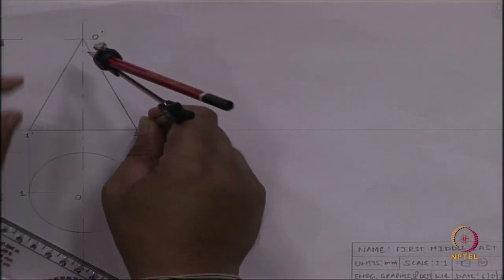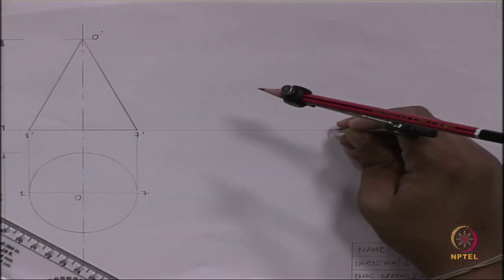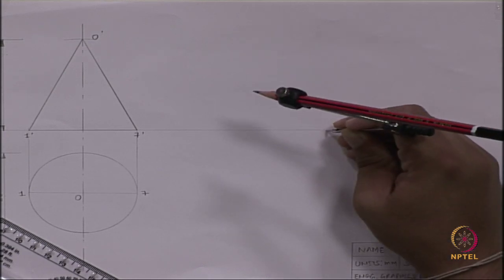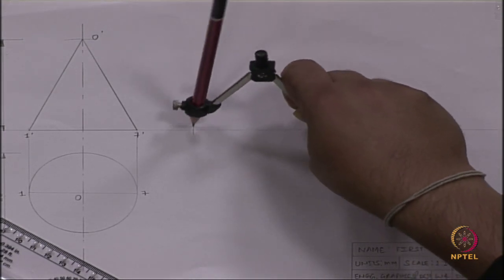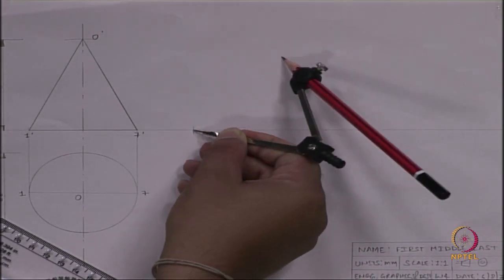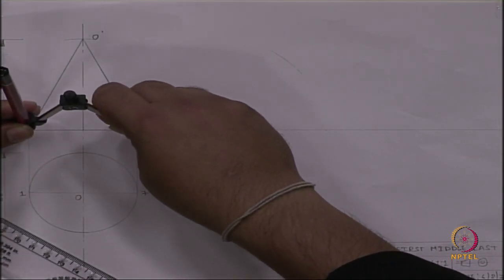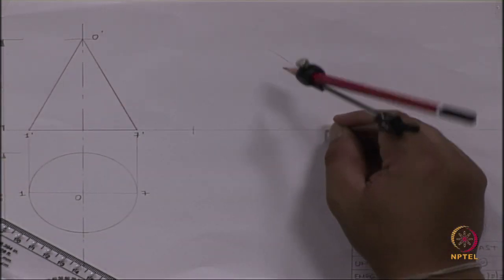In second orientation, this length will be there on reference plane. So, we randomly take a point and make an arc equal to the slant. Similarly, since two slants are equal, we make another arc. Now, for this base, we will measure this length and draw another arc.